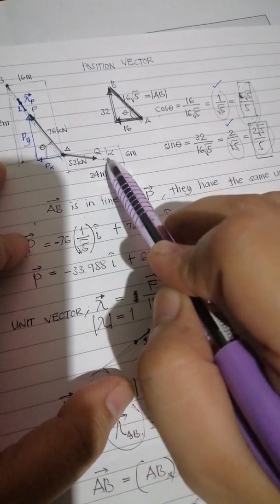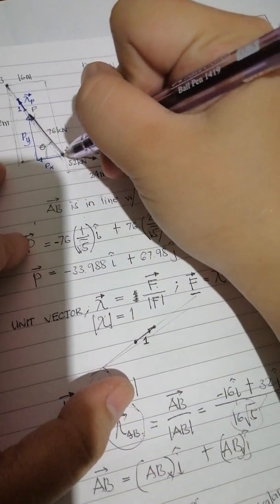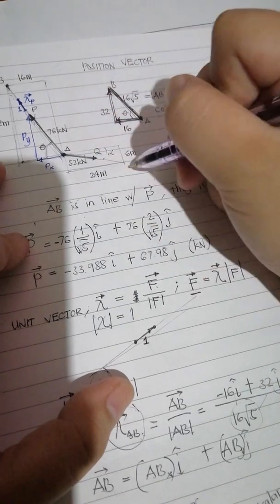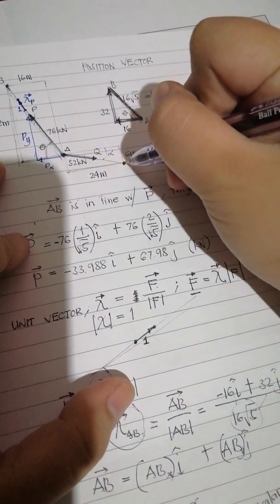How about the vector Q? Okay, so let us say for the vector Q, you have this line. So let's say this point is point C. We'll get a separate sheet for that.